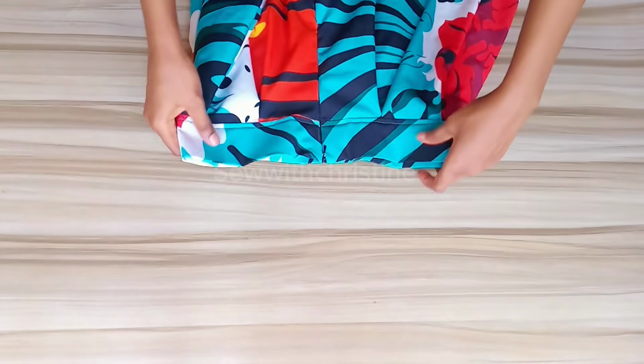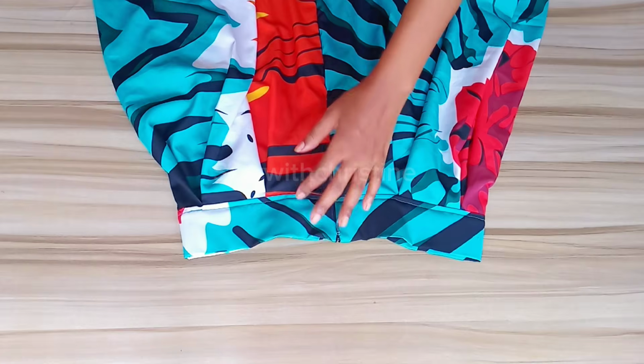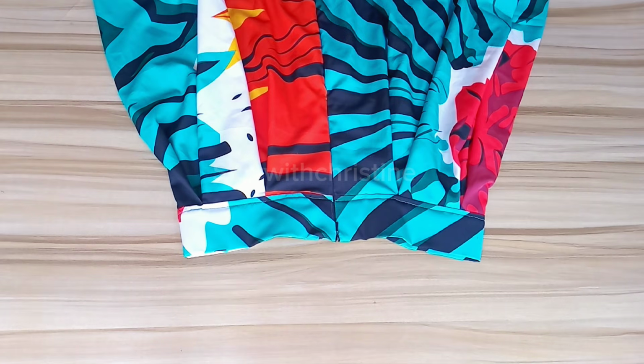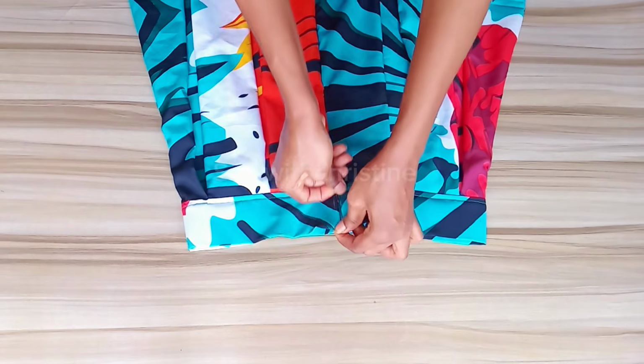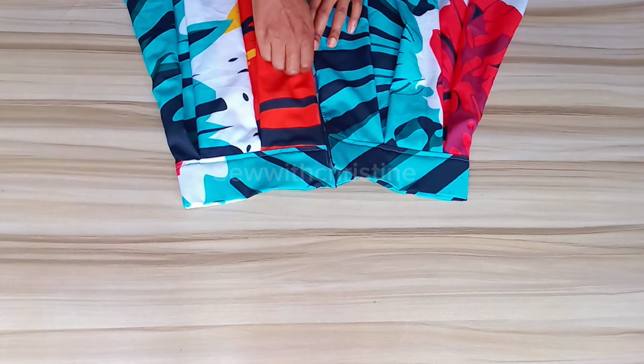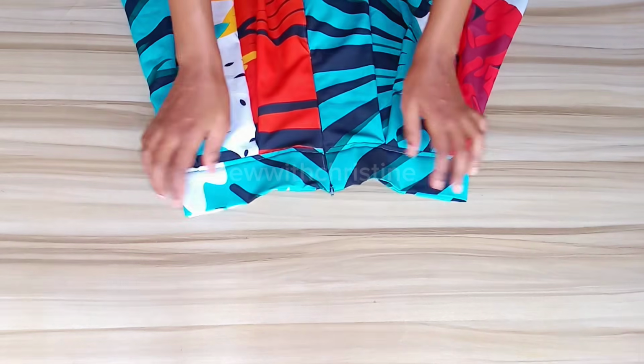Now the good thing is, with this knowledge, you can be able to make a gown with bust pleats and also make a skirt with bust pleats. Whatever you want to make that has bust pleats, you'll be confident enough to do that.